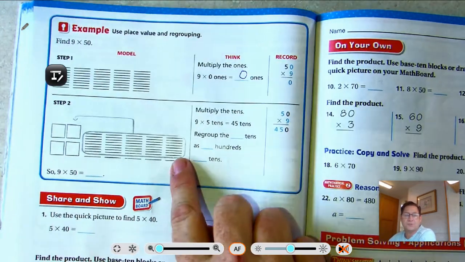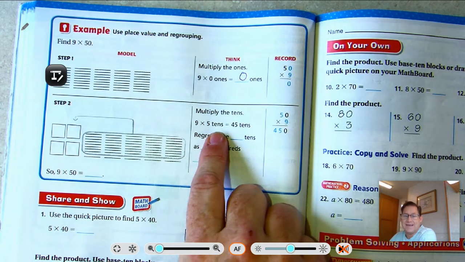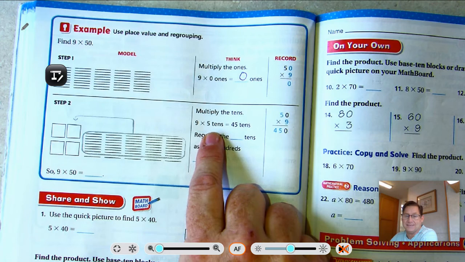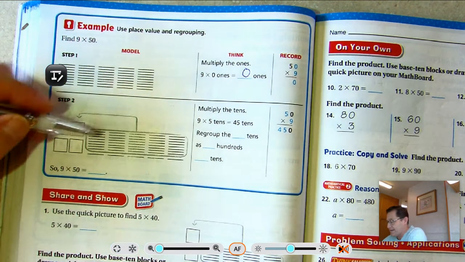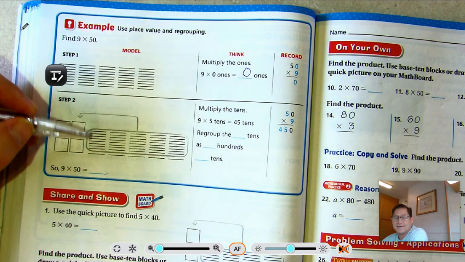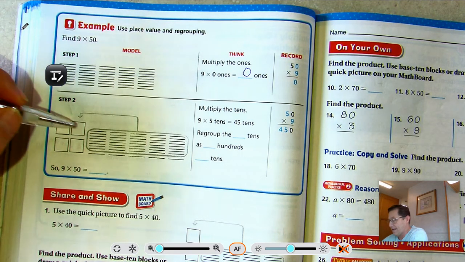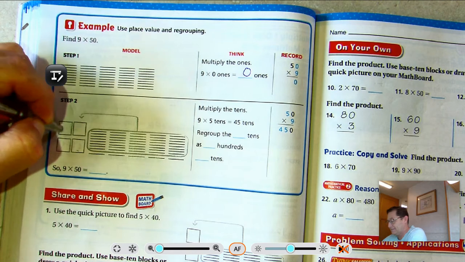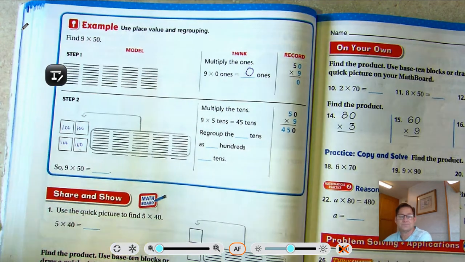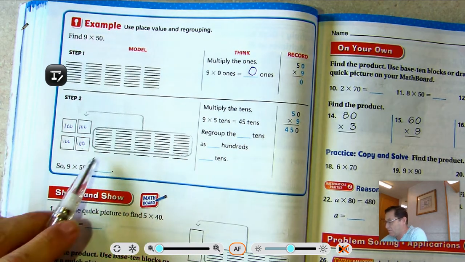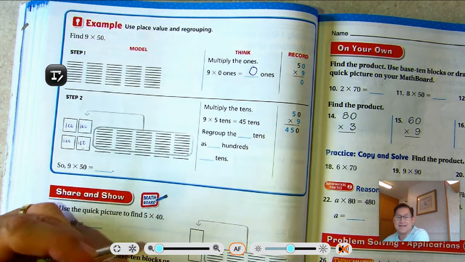Okay, step 2. Multiply the 10s. 9 times 10. 9 times 5 10s is 45 10s. So I should be able to circle 40 10s and regroup them as 400s. Okay, and that leaves me 1, 2, 3, 4, 5 10s.